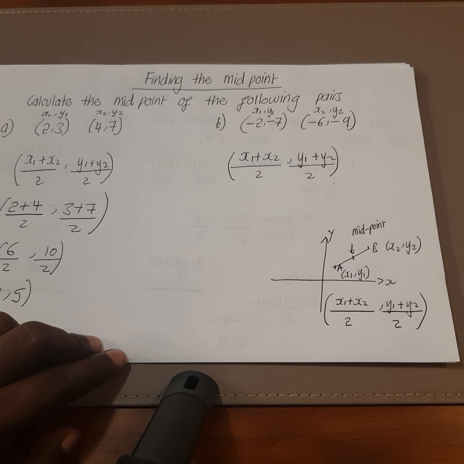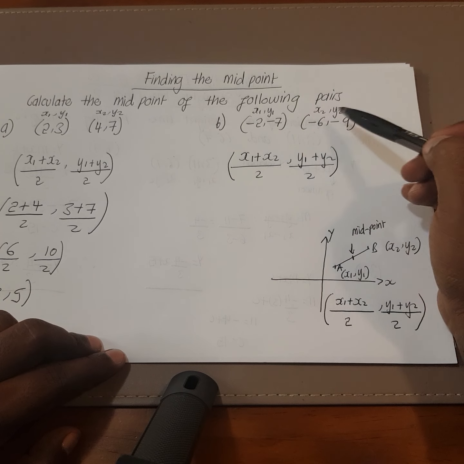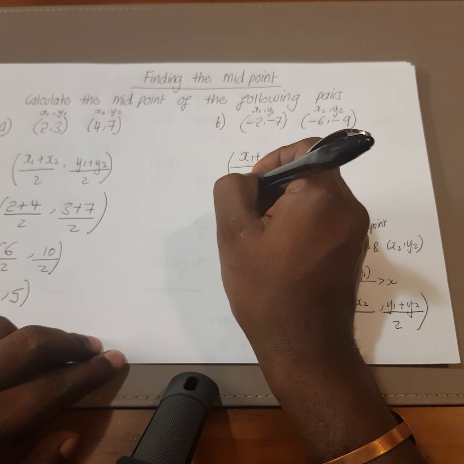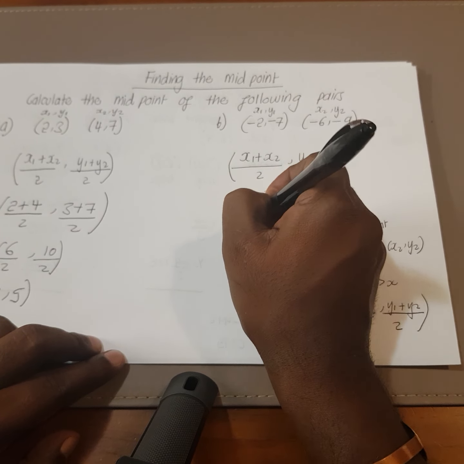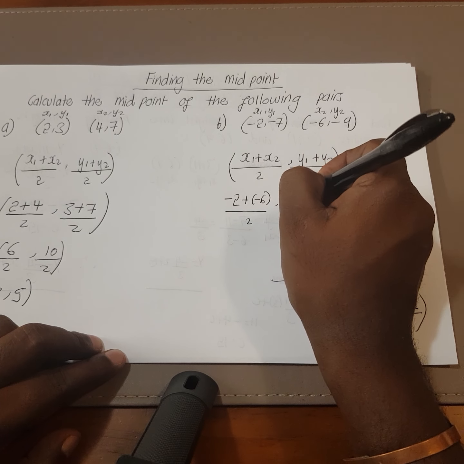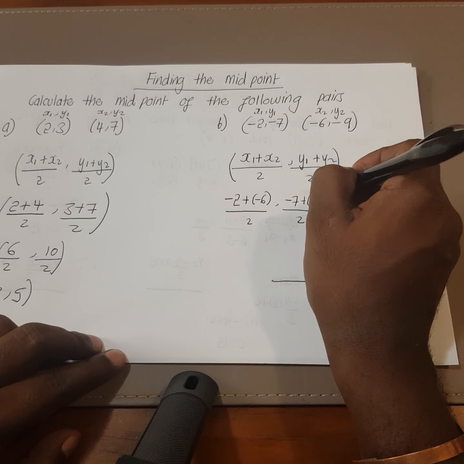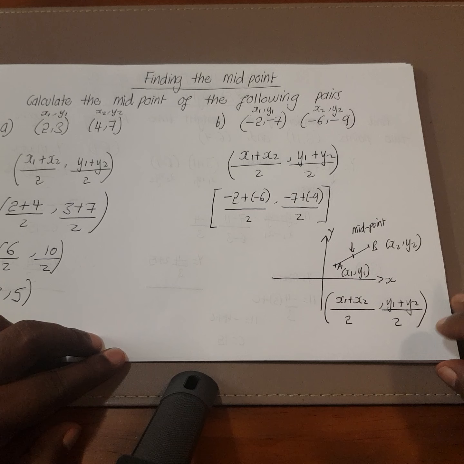So x1 is -2 and x2 is -6. y1 is -7 and y2 is -9. So we now need to substitute. So that's going to be -2 plus -6 divided by 2 and -7 plus -9 divided by 2. So you can see when you've got too many negative numbers, that can be absolutely confusing.